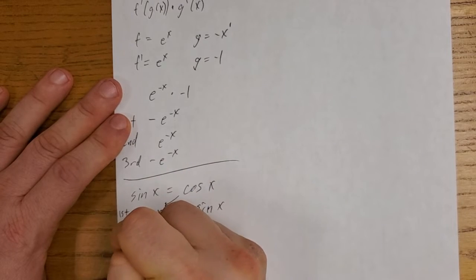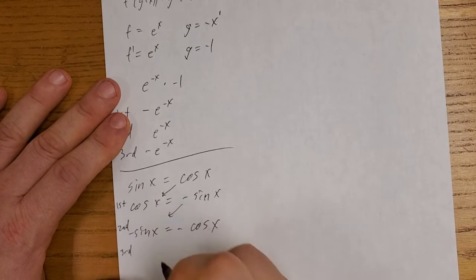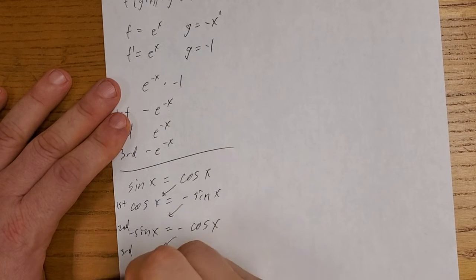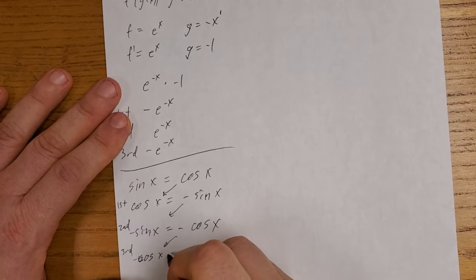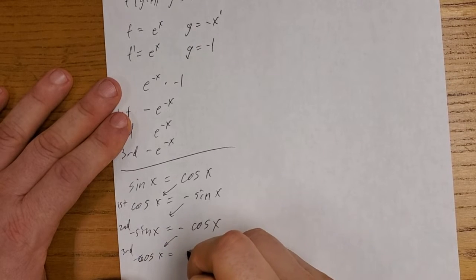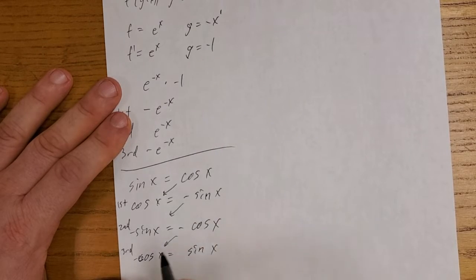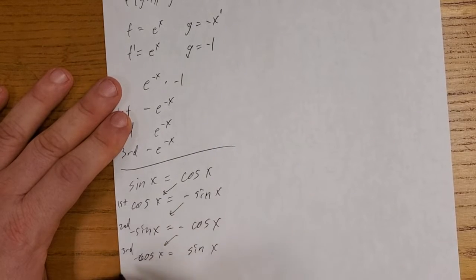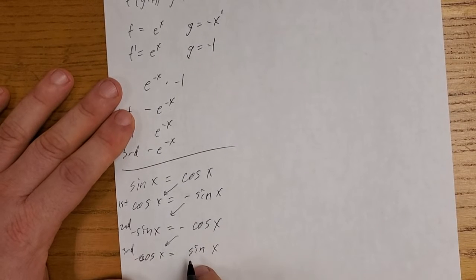First derivative, second derivative, third derivative, and negative cosine, and that takes you back to sine, because two negatives make the positive.